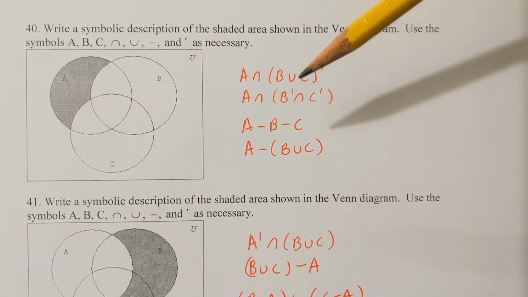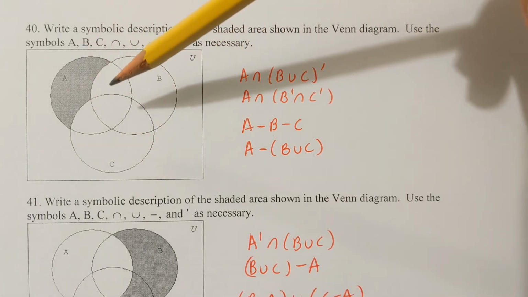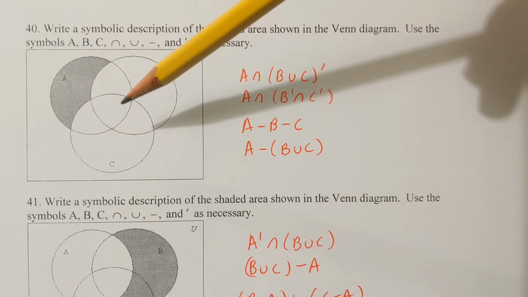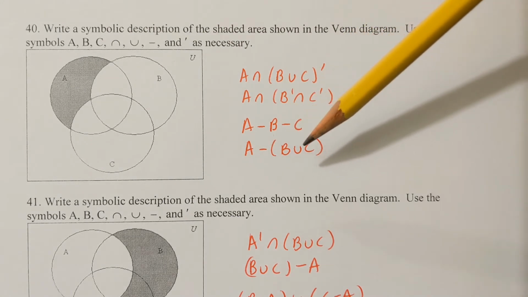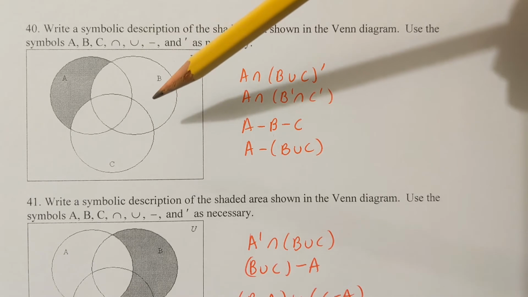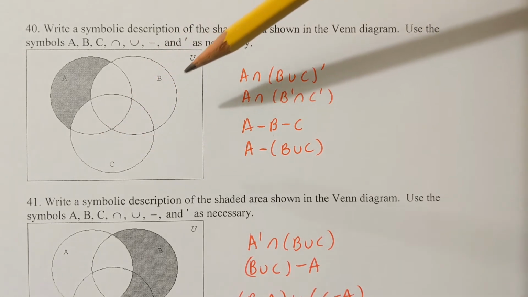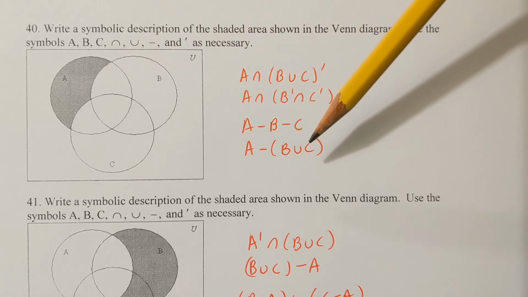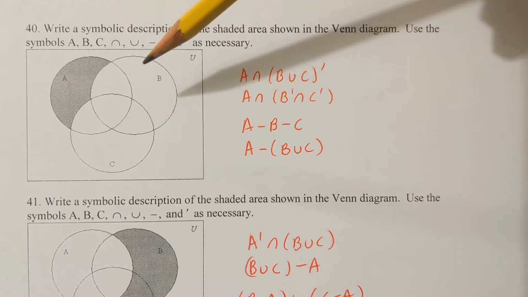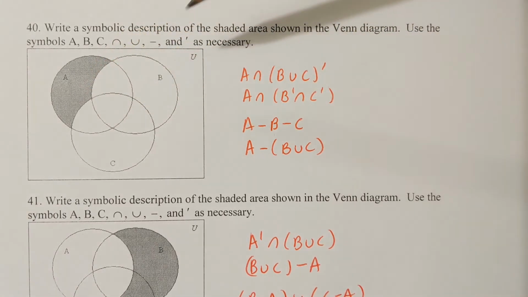A minus B minus C. Okay, so take everything in A, subtract everything in B, subtract everything in C. You'll have what's left over there. That'd be another answer that you could give. A minus B or C. Okay, so B or C is where I shade both the circles. Okay, everything in A and not in B or C. Okay, so any one of these answers are acceptable to give. They all represent this shaded region here.